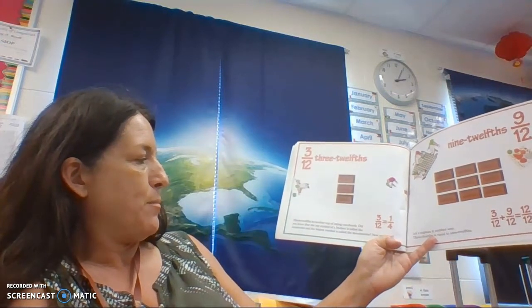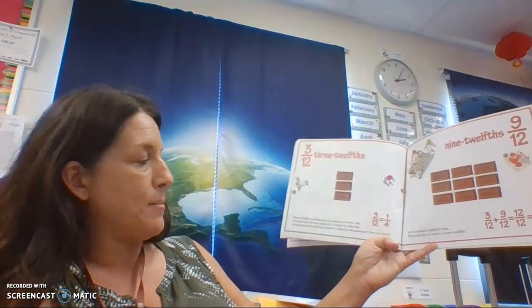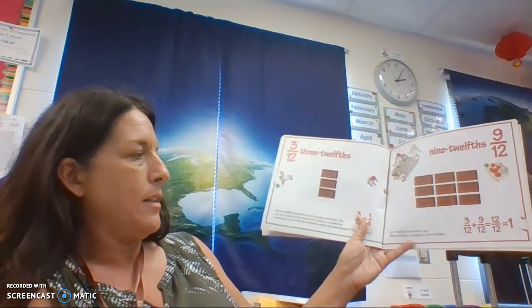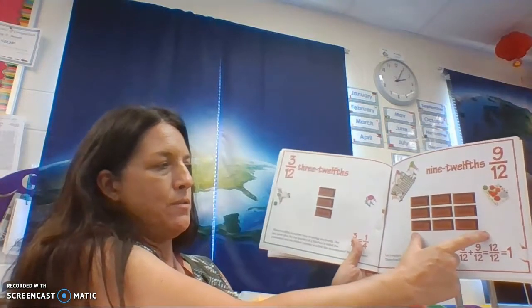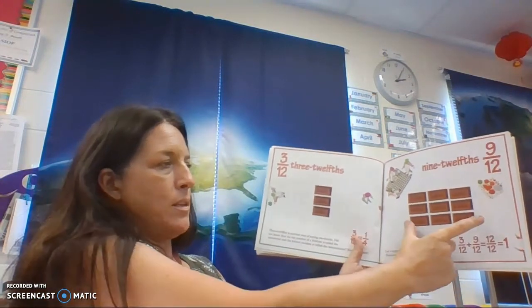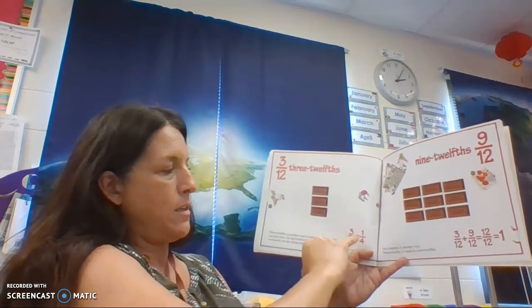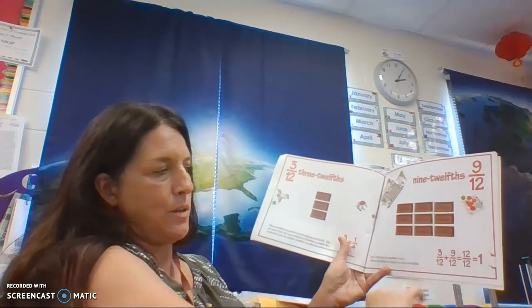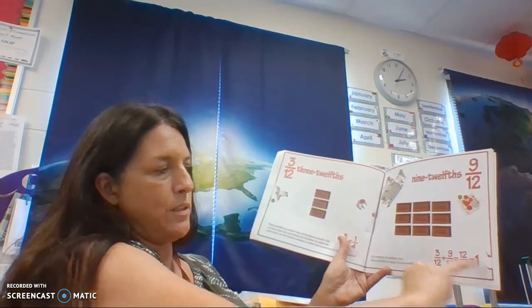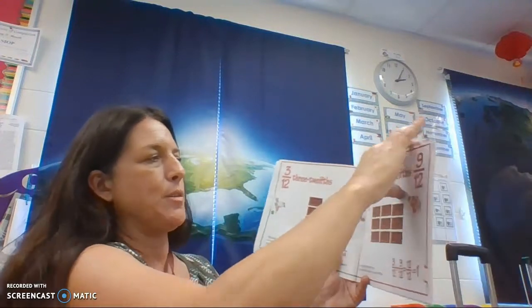Did you know the top number of the fraction is called the numerator and the bottom number is called the denominator? Now you know. Let's explain it another way. 3/4 is equal to 9 twelfths. 3/12 plus 9/12 equals 12/12. You see that, right here, 3 plus 9 equals 12, right? 12/12 equals 1 whole Hershey bar.